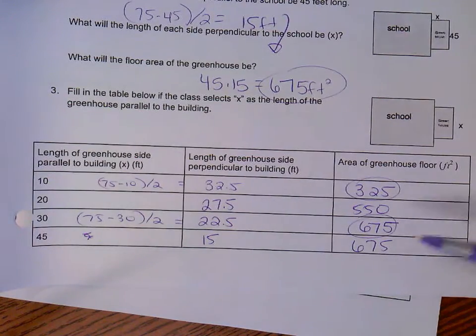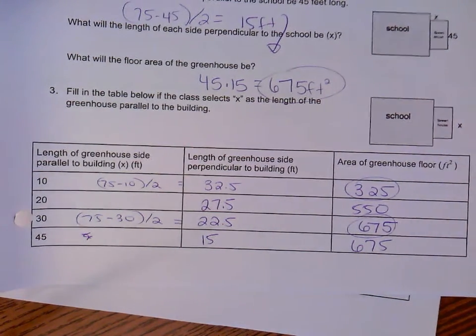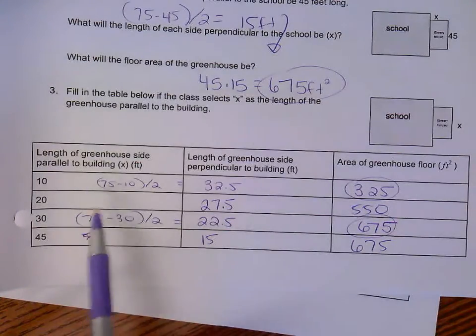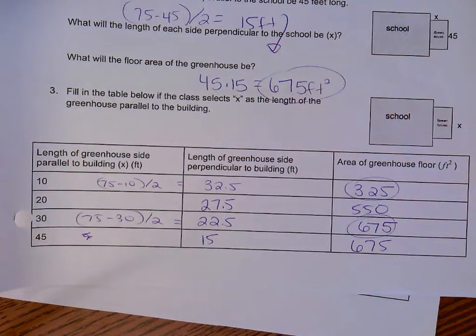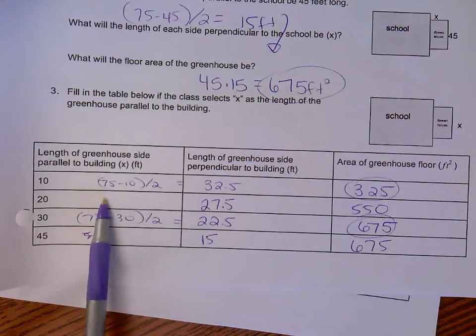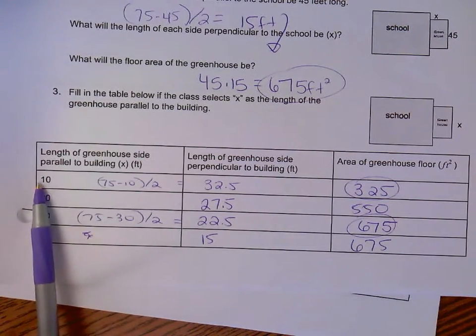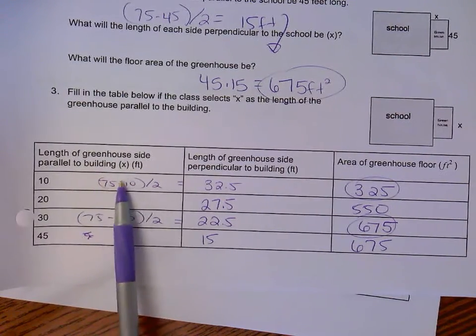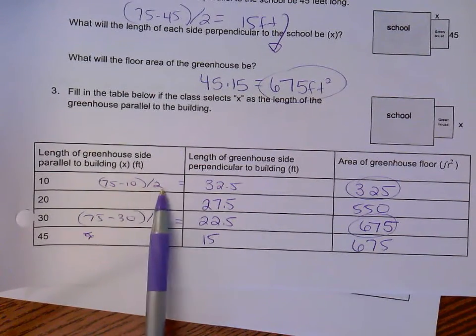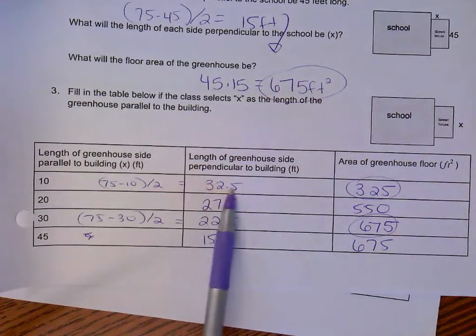So we did okay here. So I wonder if one of those is the actual maximum or if there's actually a better option. So on the back page, it's asking us to think about, all right, what if the side parallel is just X this time? So I want you to think about, what do we actually do? We take 10, right? If that was X, we take 75 and subtract 10 and divide by 2, and that gave us our perpendicular side.